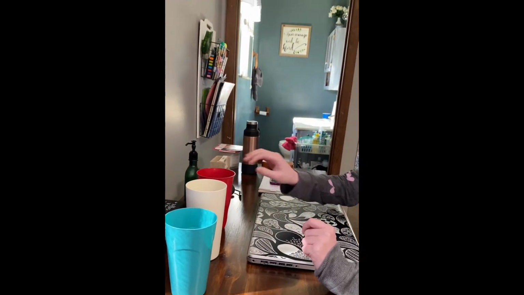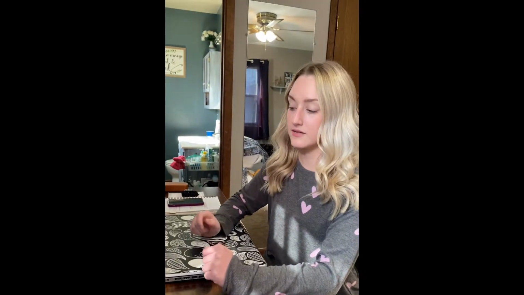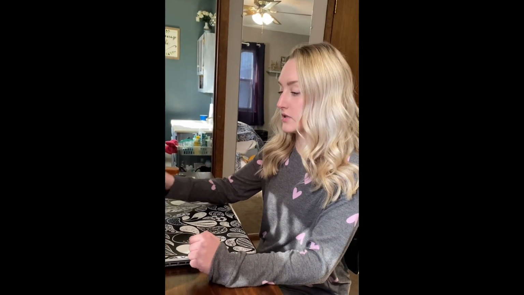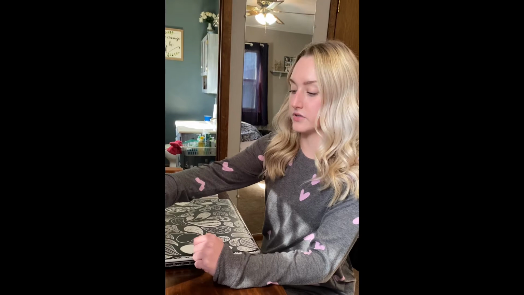So station number 2 is a teacher-led station. In this station, you will need 3 different colored cups. So I have blue, white, and red. And you'll also need popsicle sticks. So the teacher will have the problems already on the popsicle sticks for the students.